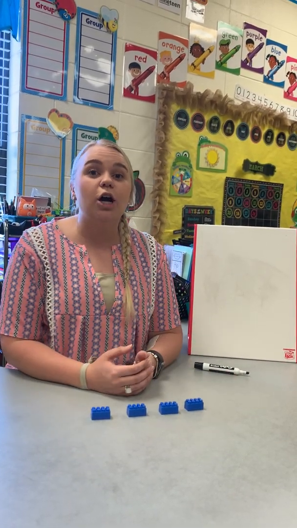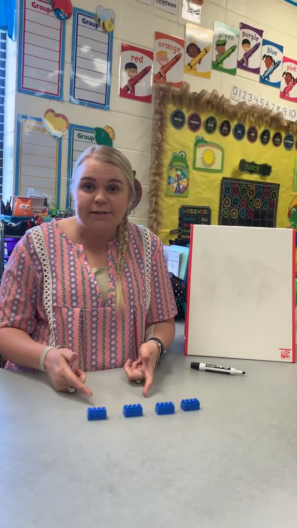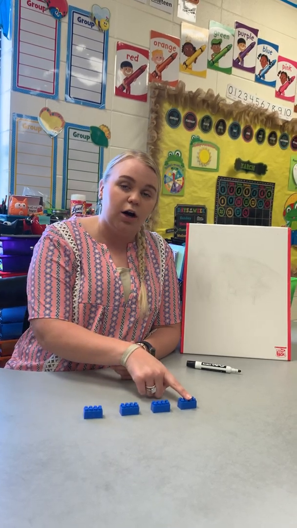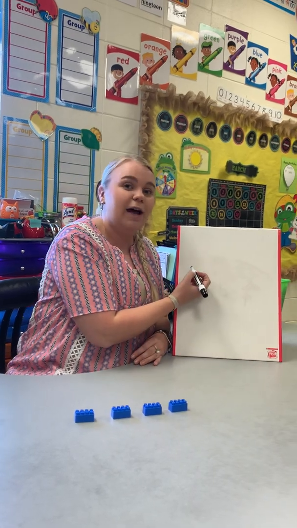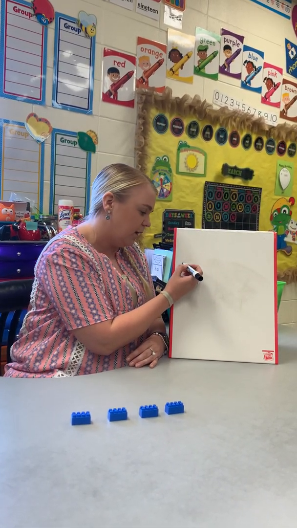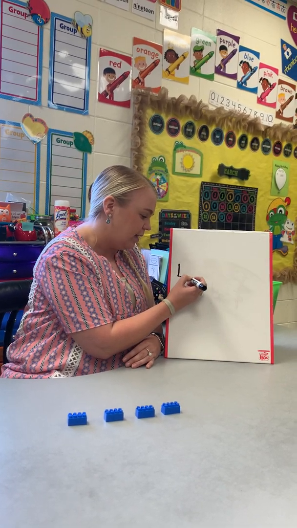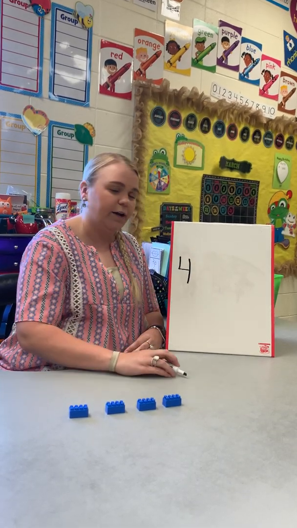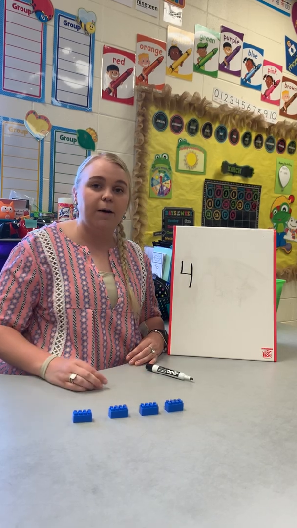Remember, we're going to use our numbers to write an equation to represent our picture. So how many blocks did I start off with? 4. I'm going to write 4 on my board. I'm going to start at the top. I'm going to go down halfway, slide to the right, come back up to the top, straight line down. 4. 1, 2, 3, 4.